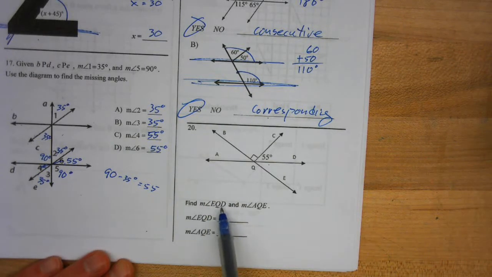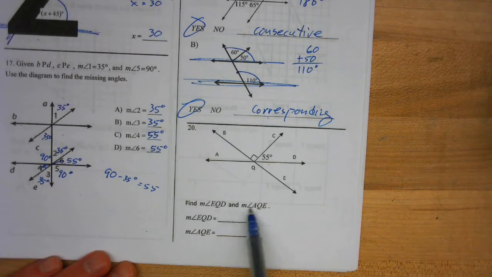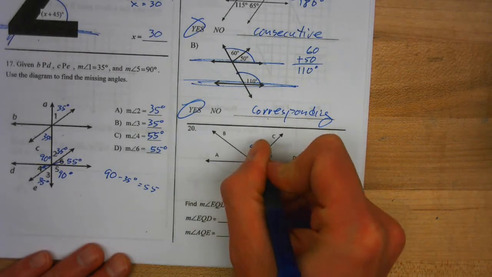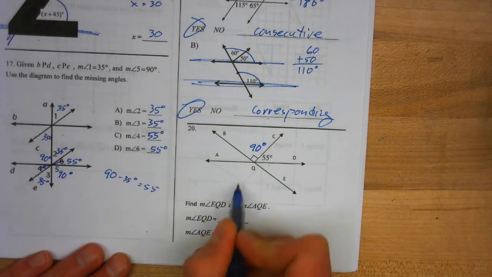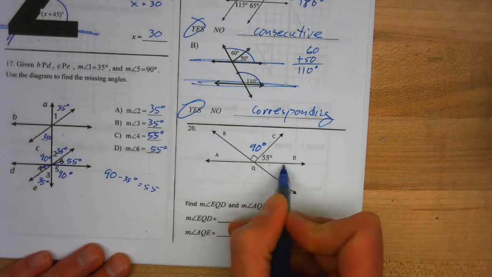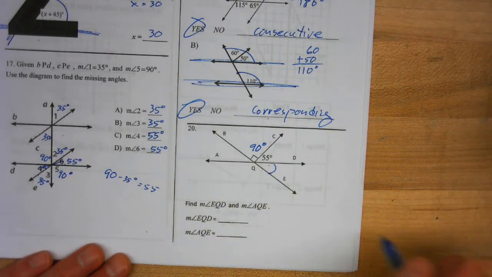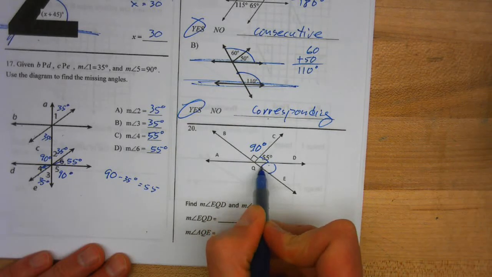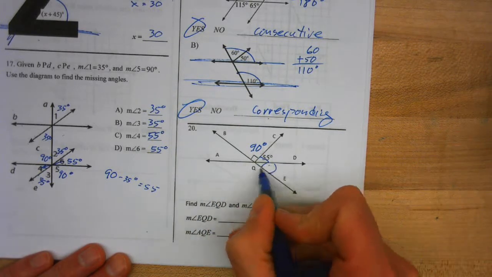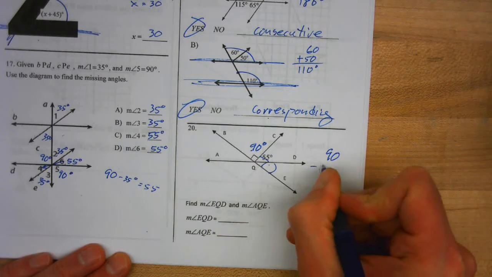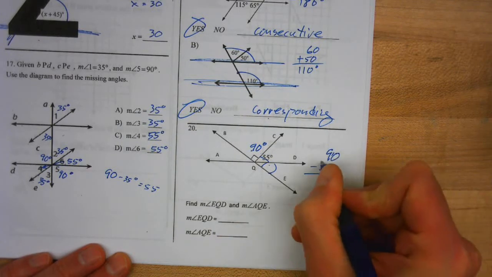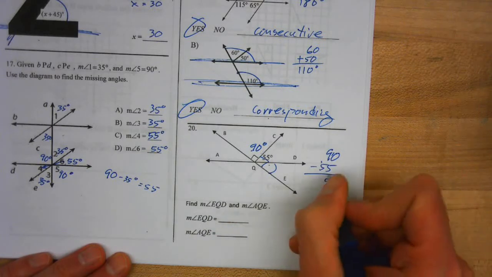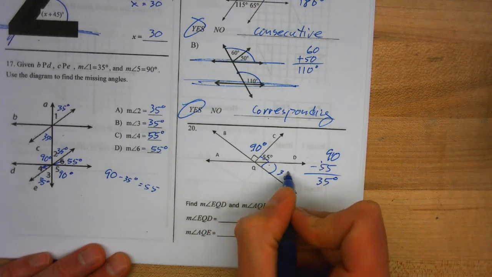All right, find the measure of angle EQD and AQE. And so what information do we have here? I like to label it again. That's 90 degrees right there. And we are looking for EQD. So EQD is right here. So we know that this is 90 degrees. So if this whole thing is 90 degrees, we can just say 90 minus 55, and that's 35, so this must be 35 degrees.